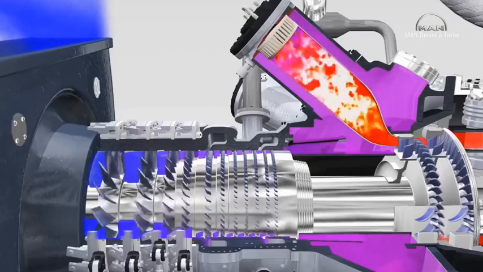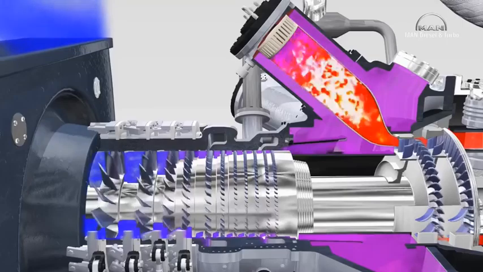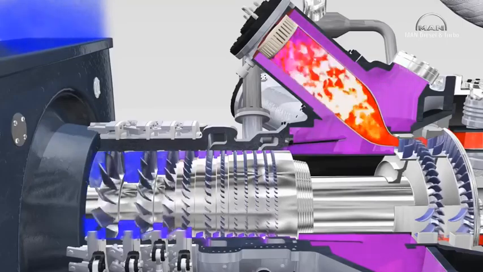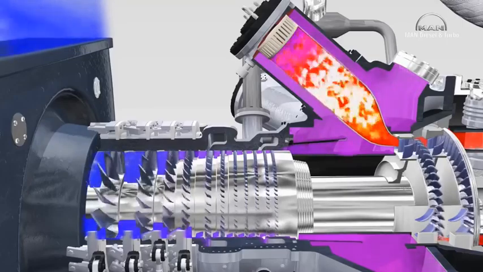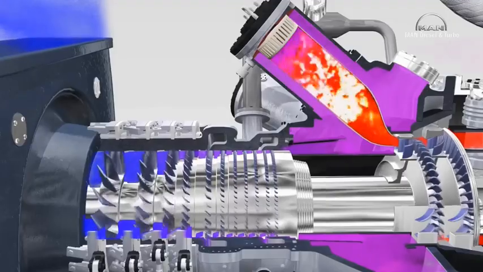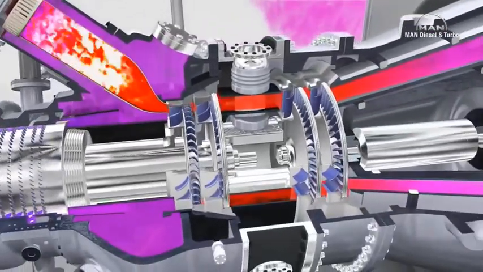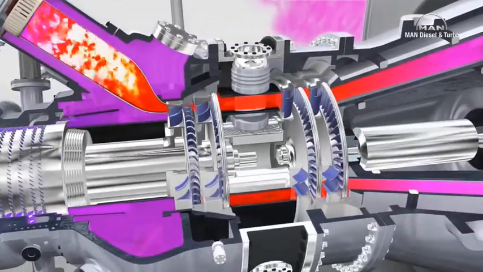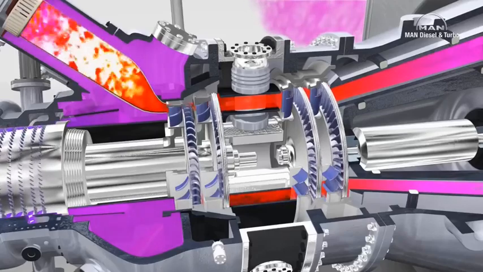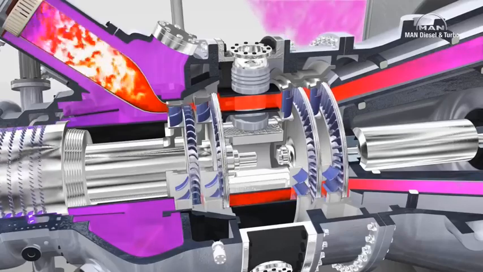These advanced can combustors pre-mix the fuel gas with the compressed air homogeneously already before it enters the chamber. Afterwards, this mixture is ignited and burns with extremely low emissions. The fuel gas air mixture expands due to the combustion heat to many times its volume.